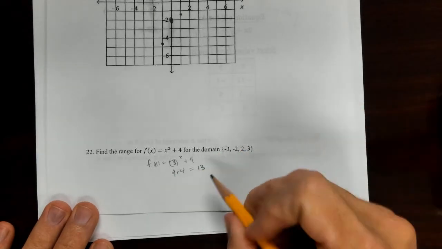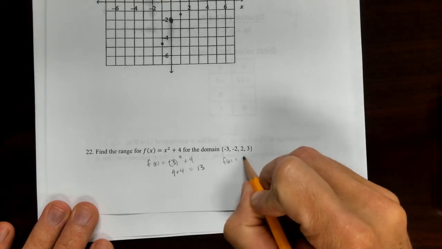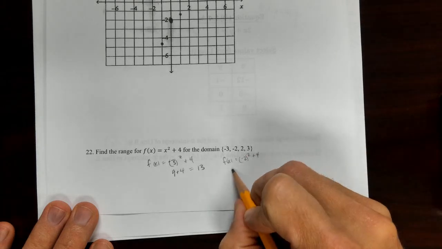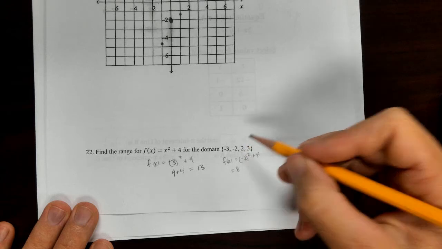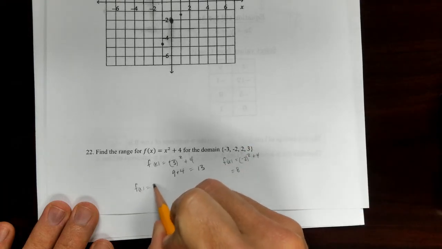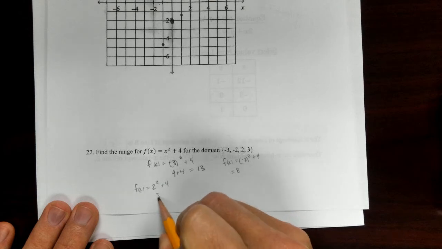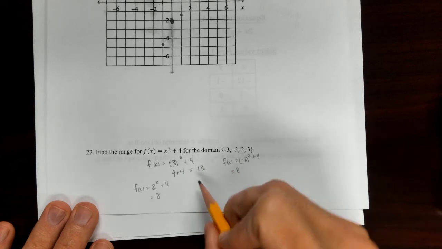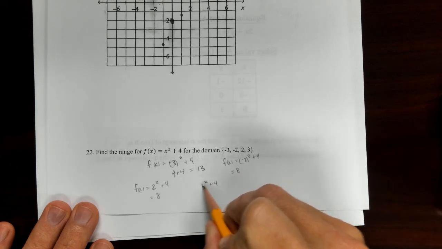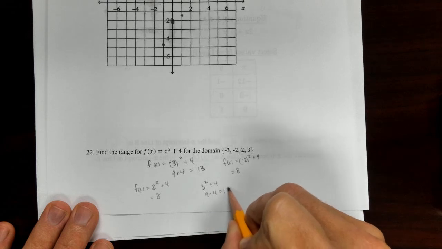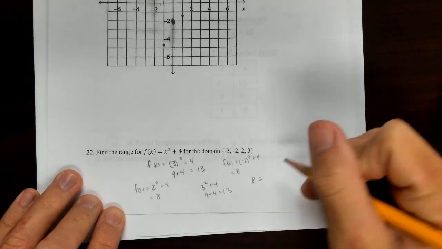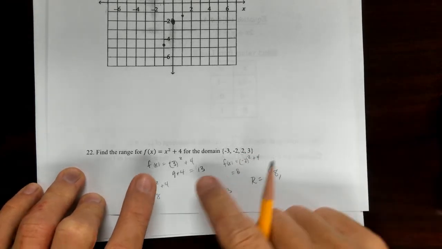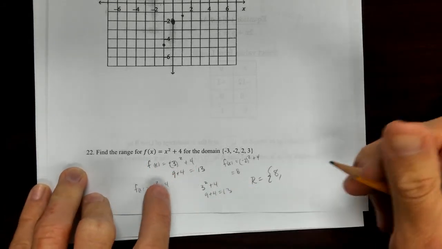We'll do the same thing with a negative 2. So I've got f of x equals negative 2 squared plus 4. Negative 2 times negative 2 is a positive 4, plus 4 is a positive 8. Do the same thing with a positive 2, so f of x equals 2 squared plus 4, which is 4 plus 4, which is 8. And then a positive 3, you guessed it, is going to give me the same thing. I've got a positive 3 squared plus 4, which is 9, plus 4, which is 13. So the range is going to be 8 and 13. Just write each one time.